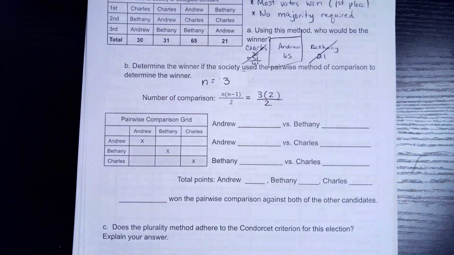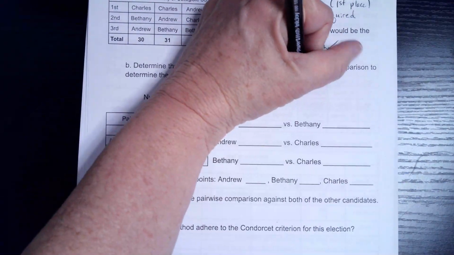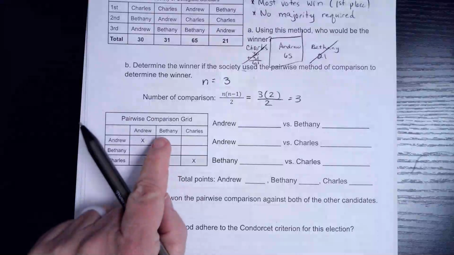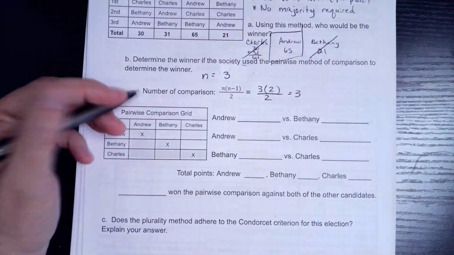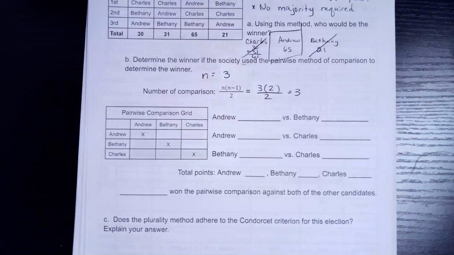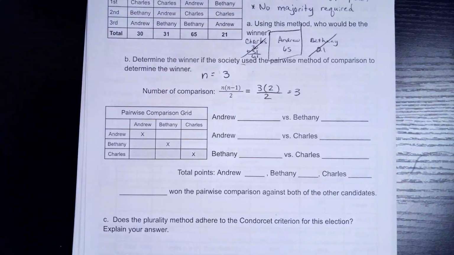Okay, so what do we end up with? How many comparisons do we actually do? 3. Okay, 3 comparisons. So we've seen this table, but I'm to the point where I don't necessarily need the table.